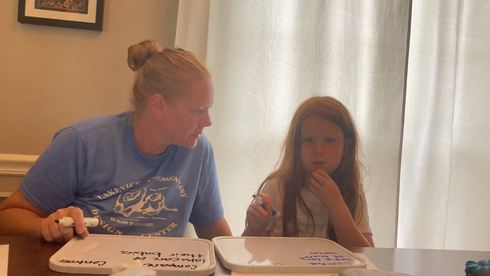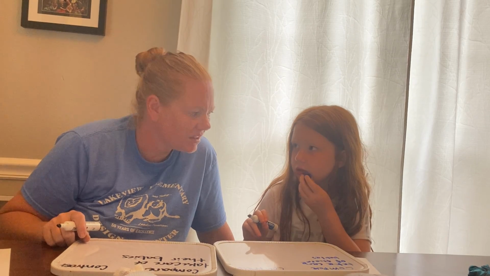What do elephants mostly use to take care of their babies? Their trunk? They use their trunks a lot, right? Mm-hmm. So we can say trunks over here.